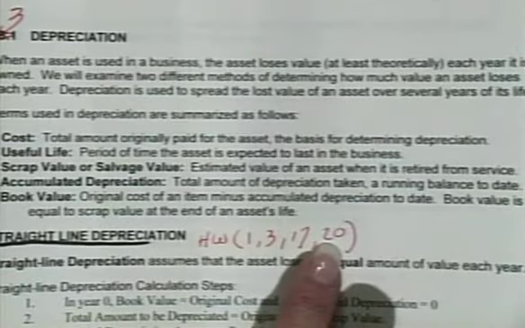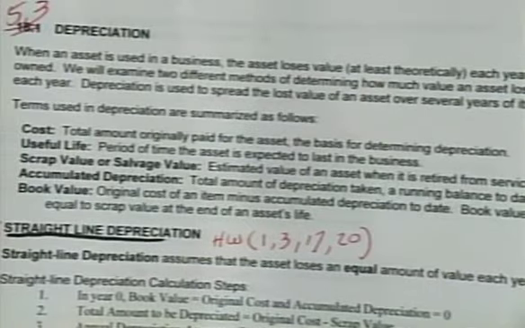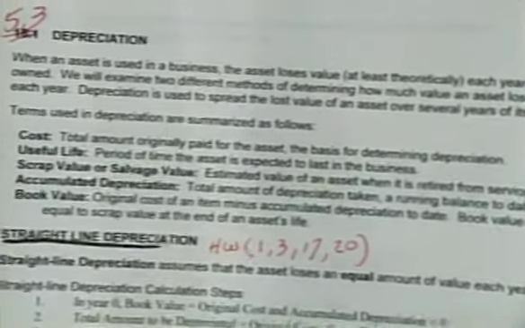Good question. Now on this particular topic, straight line depreciation, you can't do all of the homework, but you can do some of it. The homework problems that you should be able to do when you go home today are 1, 3, 17, and 20. Those are the ones that deal with straight line depreciation.